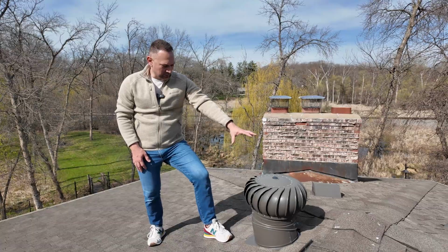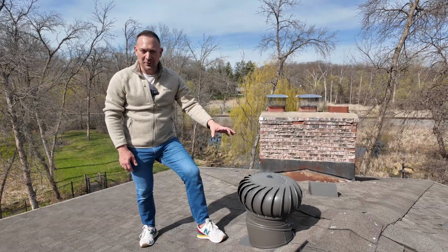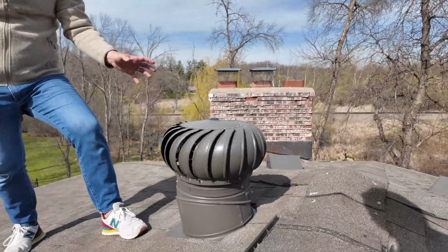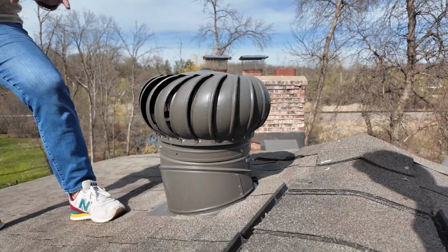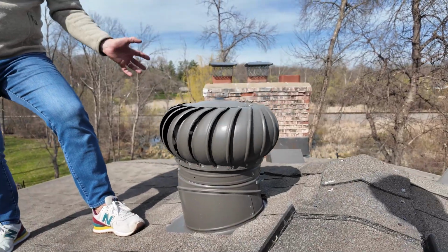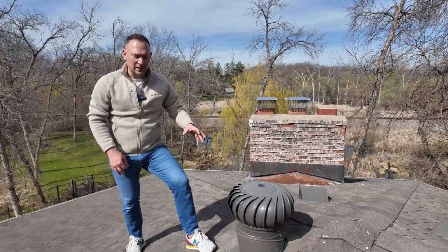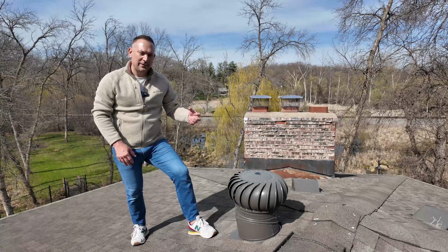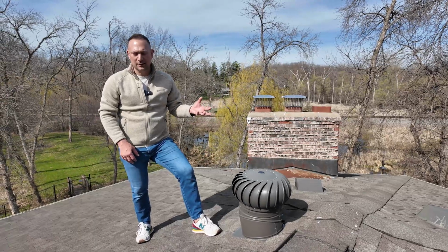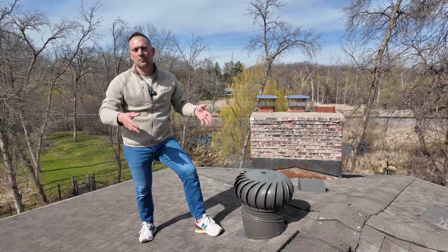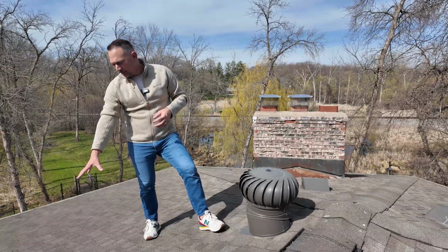Well, right here we see this one spinning. A lot of people like to call those whirly birds, but they're actually called a turbine vent because they spin like a turbine. And they're spinning because the hot air from the attic is actually escaping through here, driving them to spin. So it's a bit of a self-feeding type of vent that once it gets going, it helps ventilate more and more. Right here, we have a box vent.